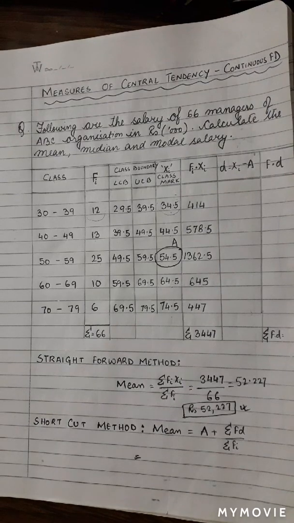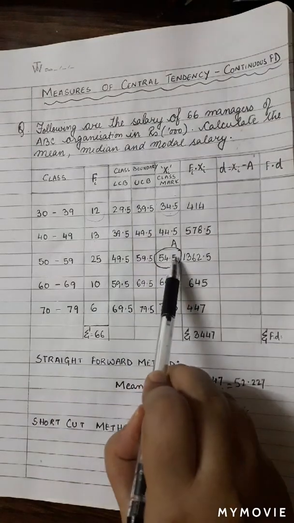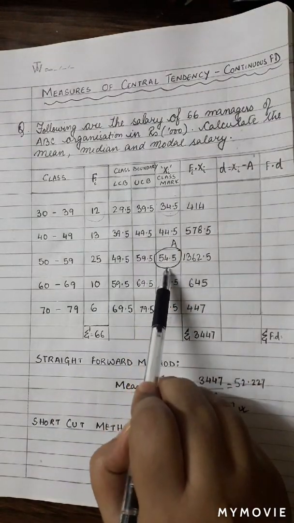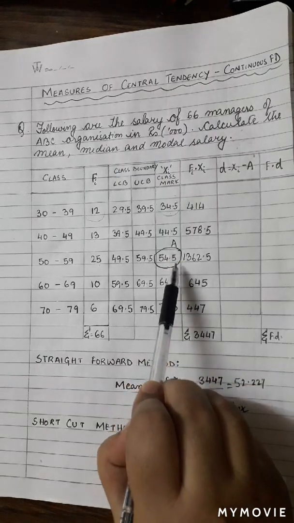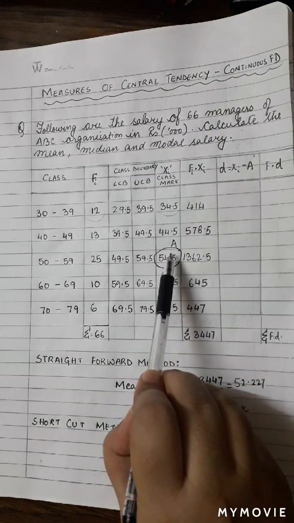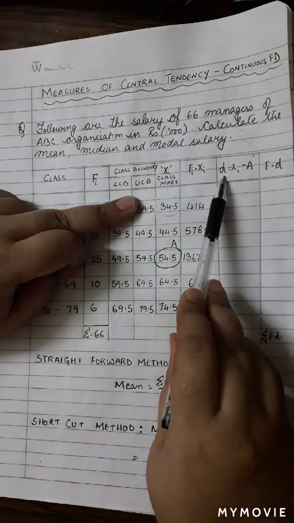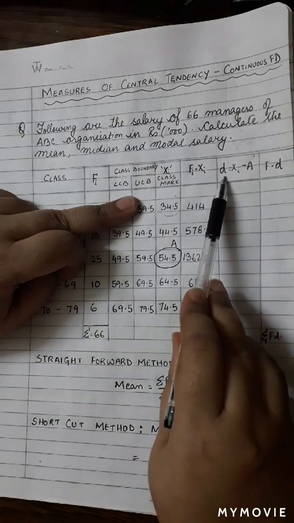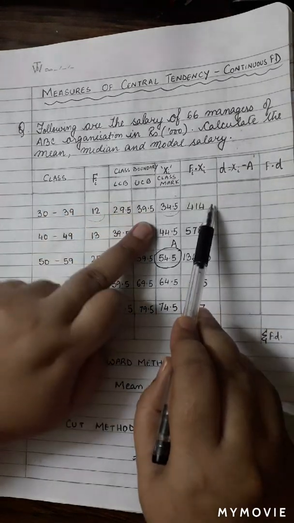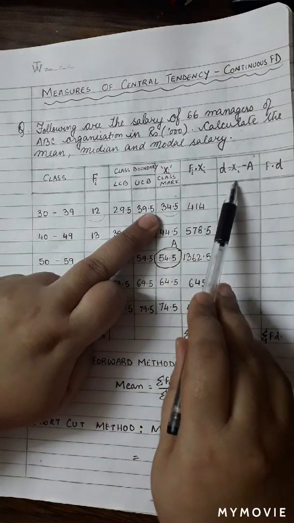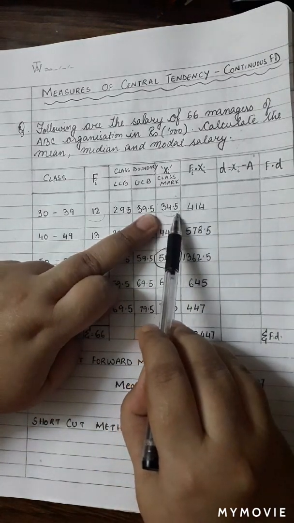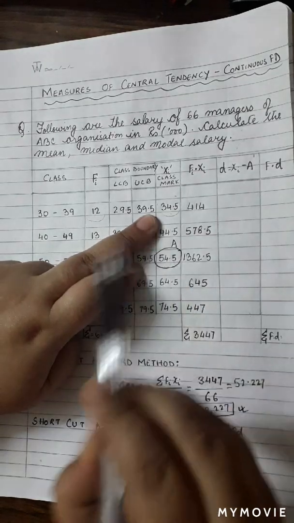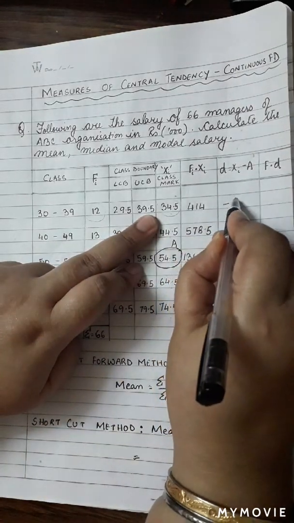Then we calculate the deviation of the other class marks from the assumed value we have taken. So the deviation is given by d equals x minus a. For the first class, the xi value is 34.5, so the d value is 34.5 minus 54.5, which is minus 20.